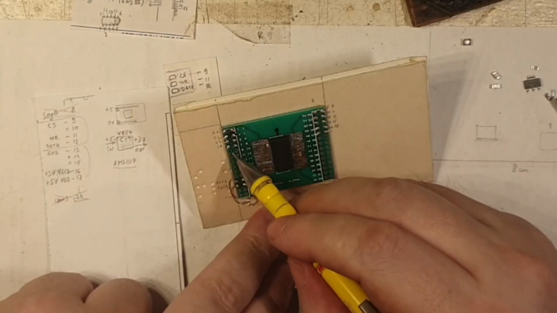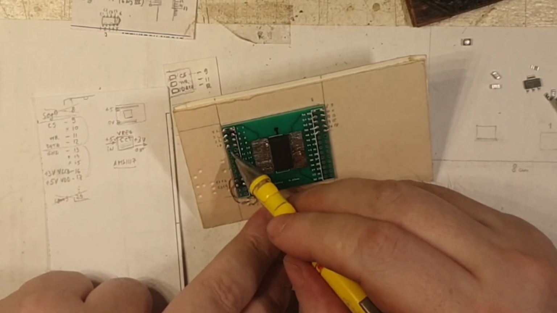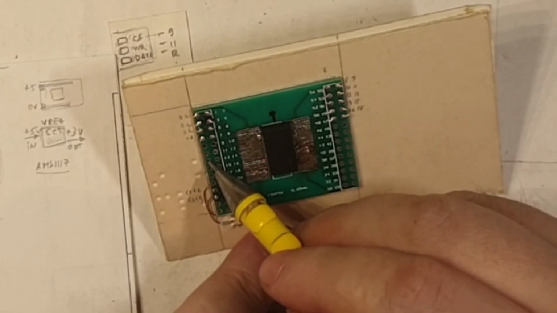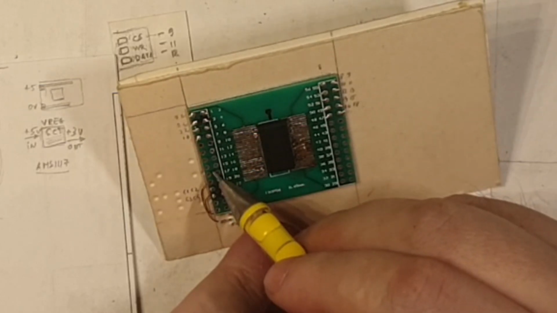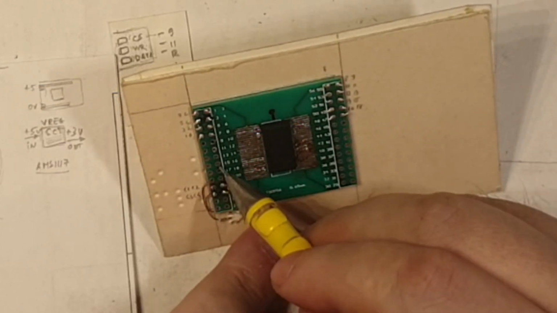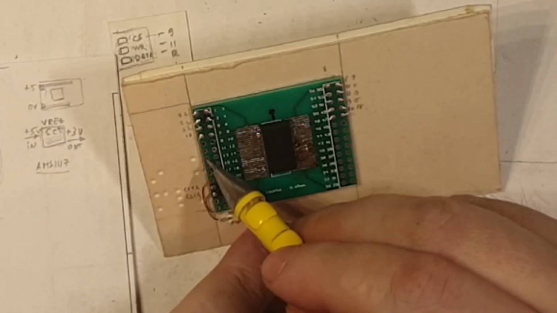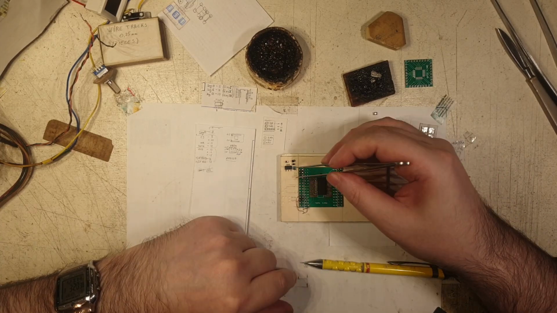So 9 is here. 10 is not used. 11 and 12. So these 3 pins here, or this square, is the data. And 13 is ground. 14, 16 is. So this, and 17, this. Yeah, like a V. These 3 will be the power. Plus the pads and the wiring.